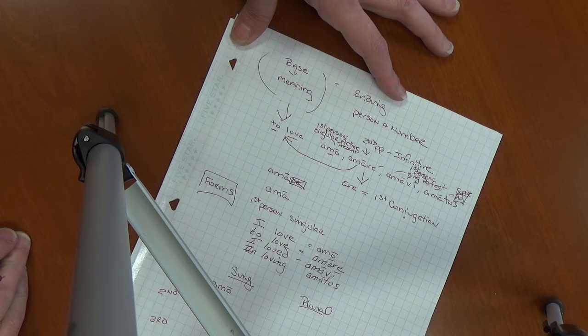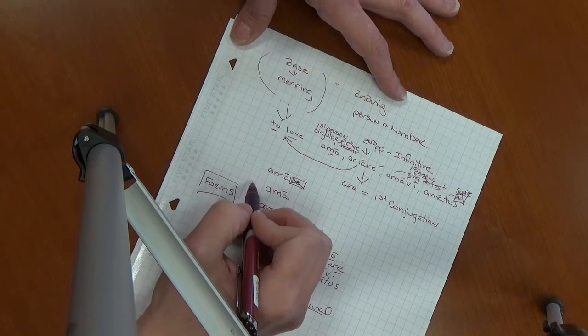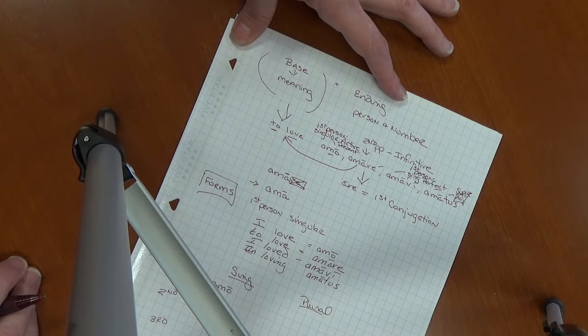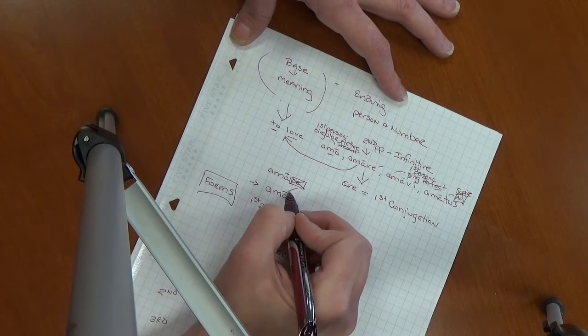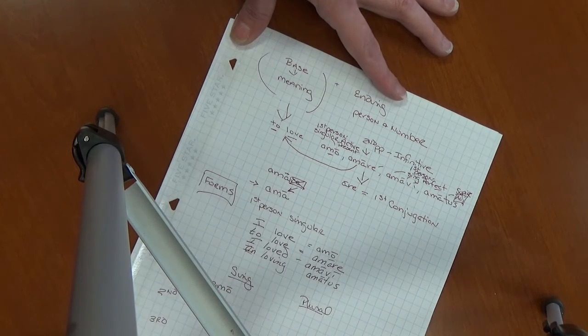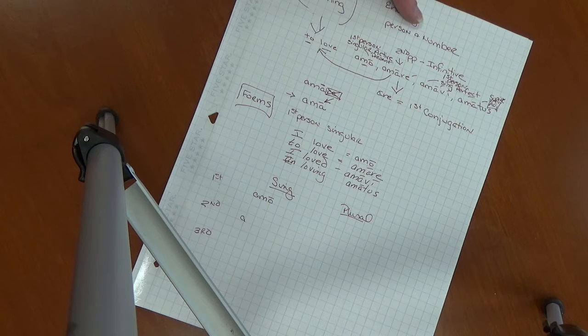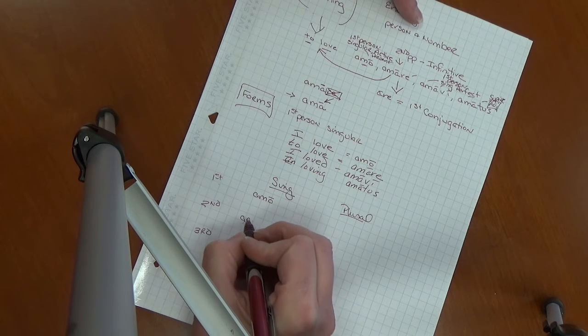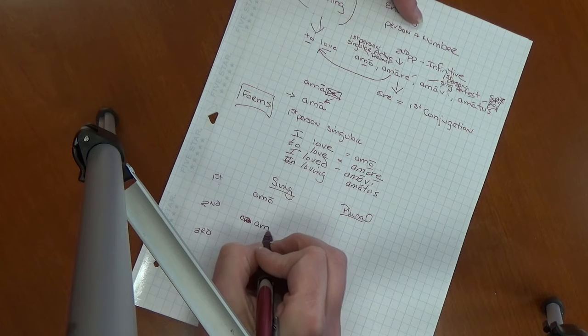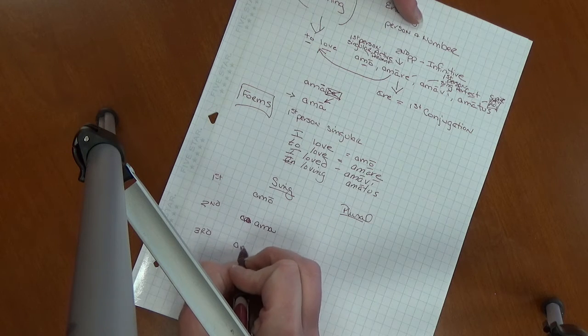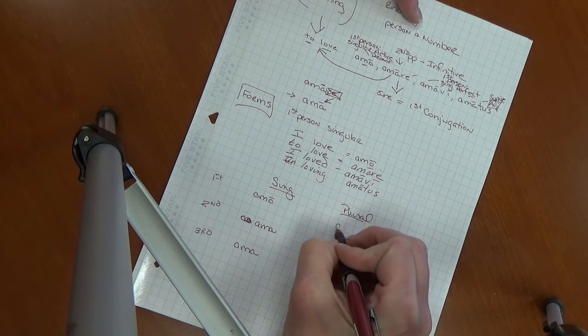All of the rest we have to form using the present stem. I'm going to suggest if you do your Latin in pen that you hold off on using the long mark over the A until the end, because some of the forms drop that long mark. So I'm going to fill out my chart with AMA, because that's my base.